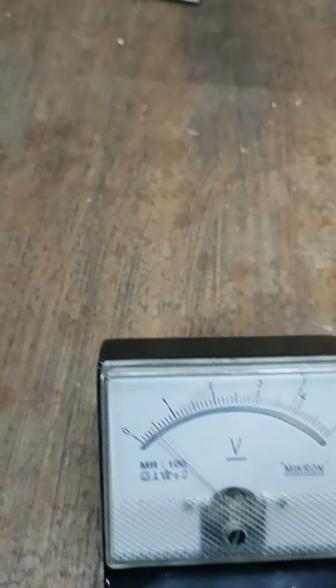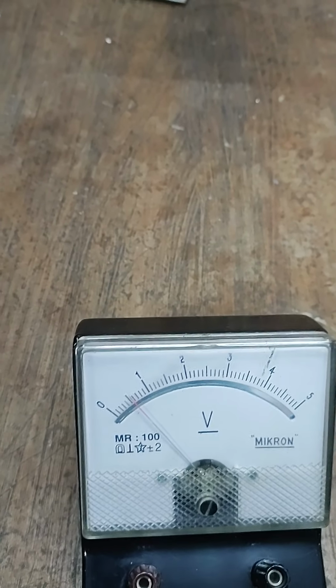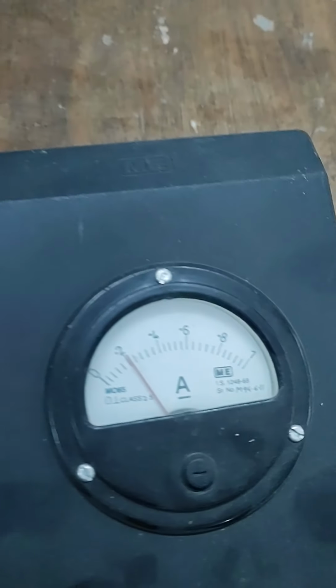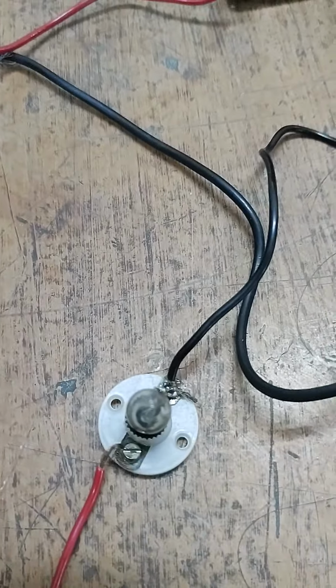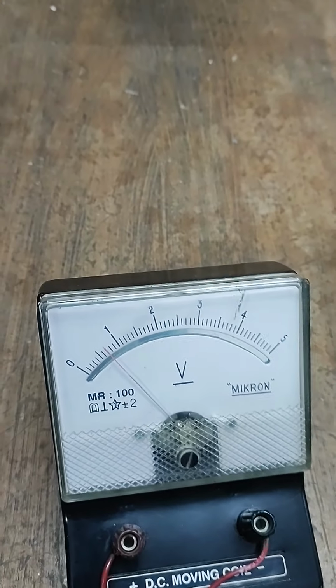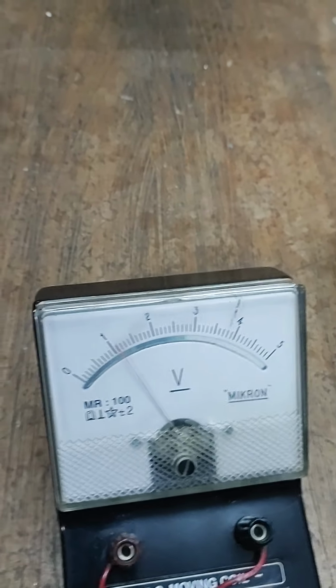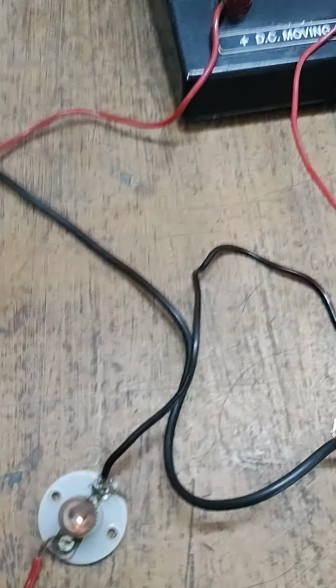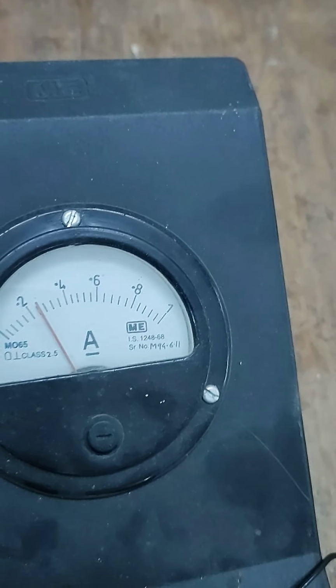Now this is the value of voltage at 0.5. The respective current is increasing, that you will measure. The light is not glowing yet, the filament is not on. Once you go on increasing in steps, this filament will start glowing. Simultaneously you will record the respective current.